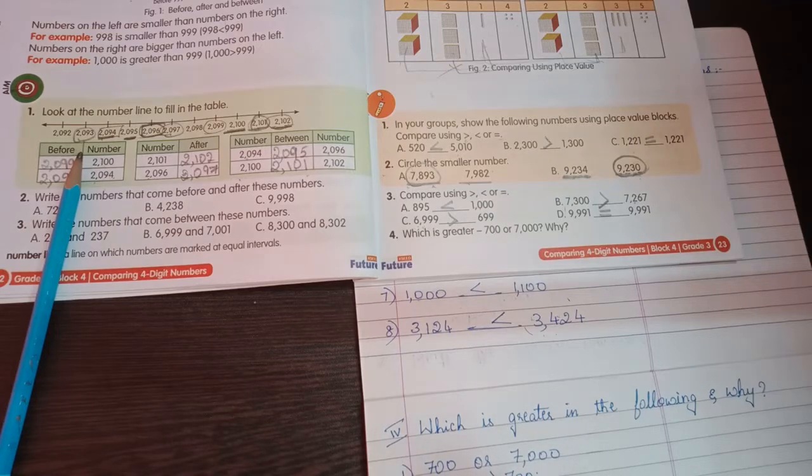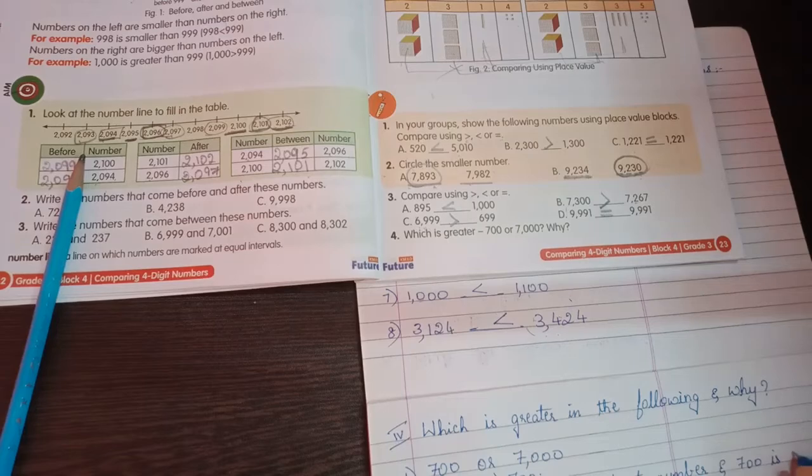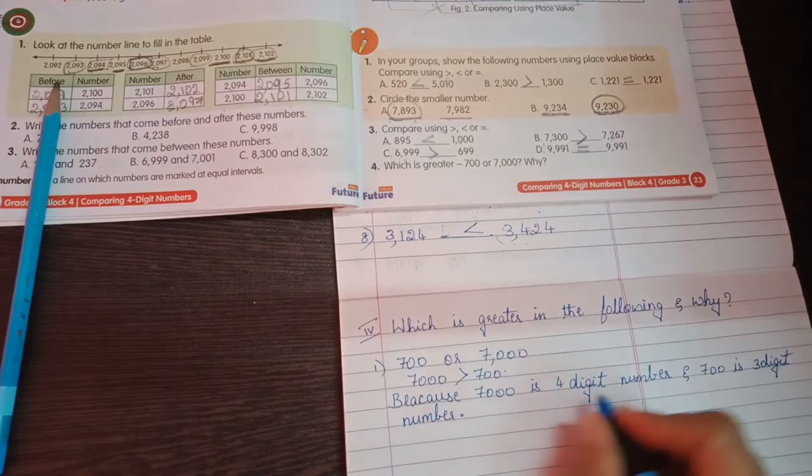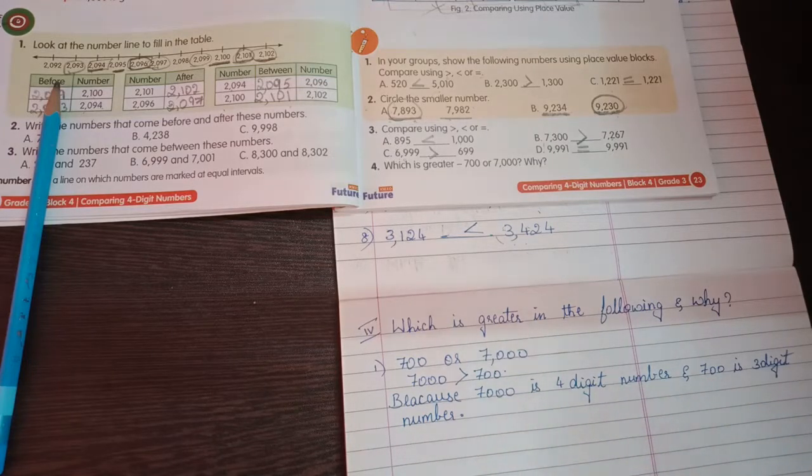Why? Because 7,000 is a 4-digit number and 700 is a 3-digit number. So 4-digit numbers are always greater than the fewer digit numbers. That is the rule.